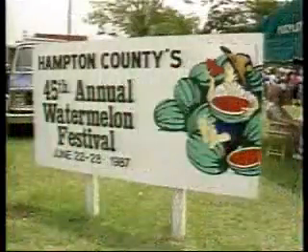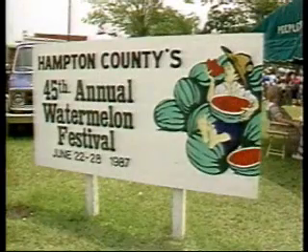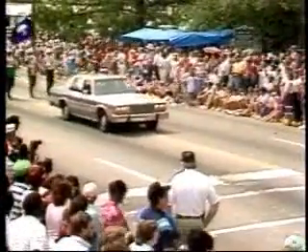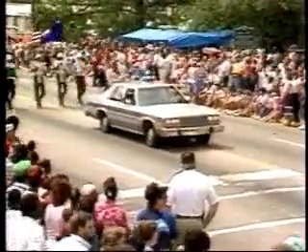We would like to welcome everyone to the 45th annual Hampton County Watermelon Festival. Leading our parade this year is Sergeant Elliott, South Carolina Highway Patrol.